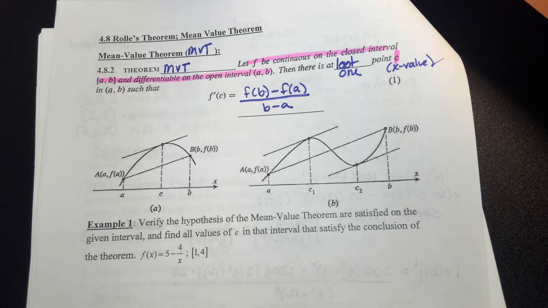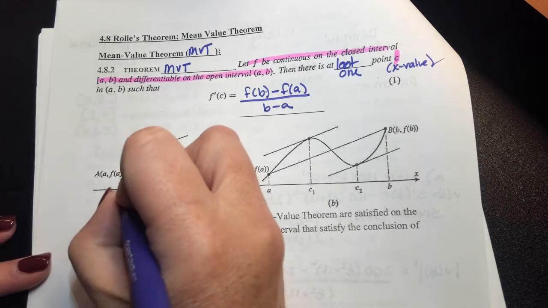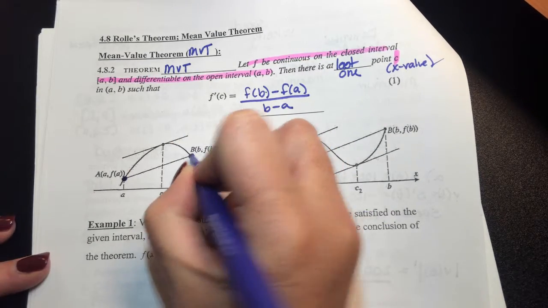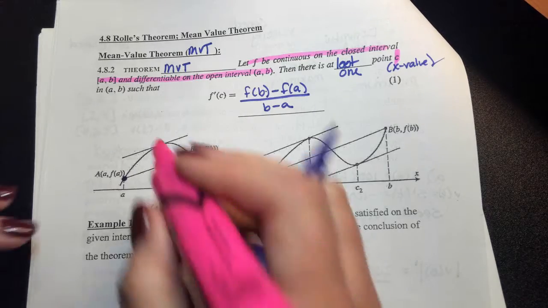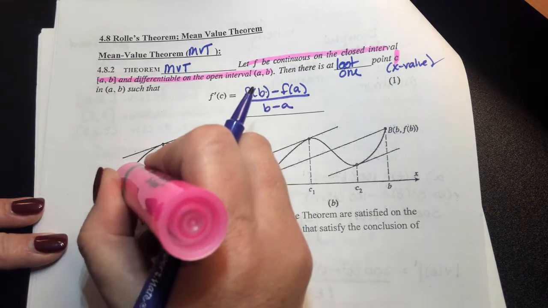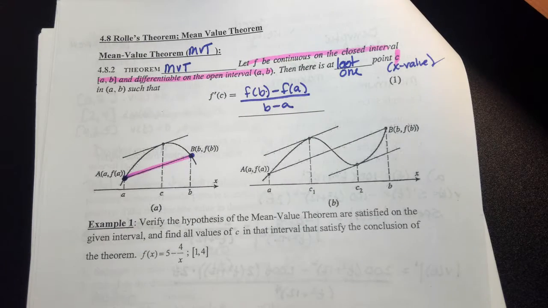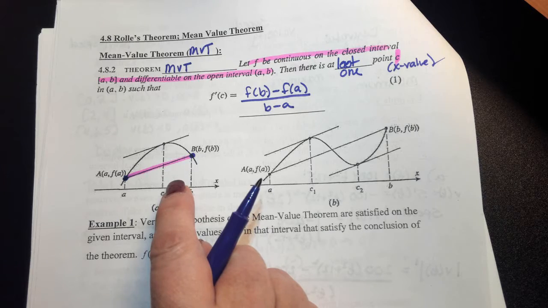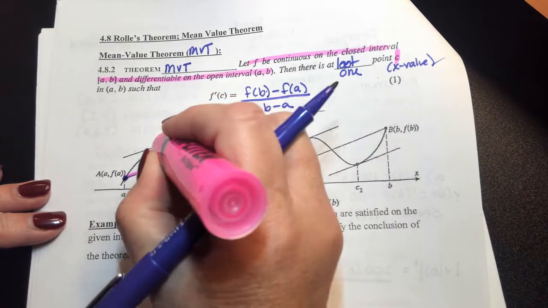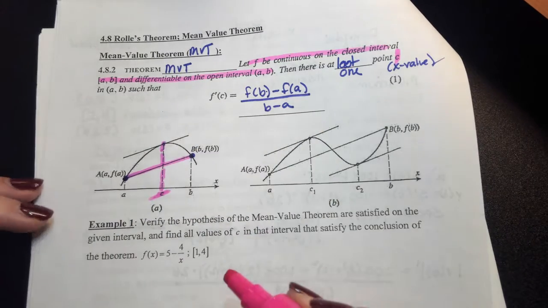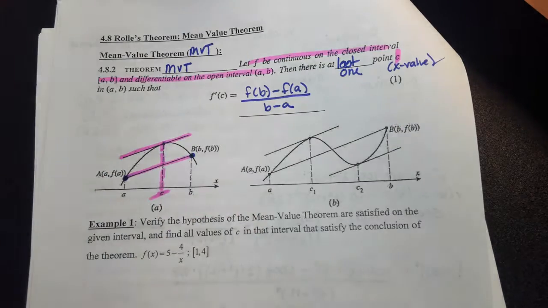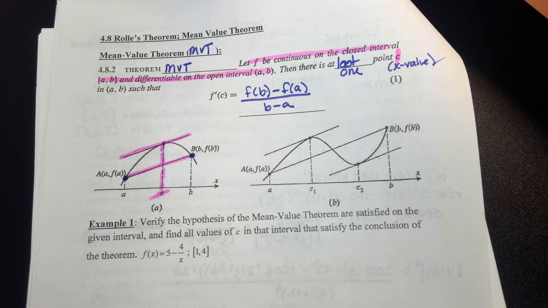So let me visually describe what this means. First of all, you have these 2 points on a function: point a, f of a, and point b, f of b. When you draw this, it would be a secant line because it intersects your function at 2 points. And you look at the slope of that particular secant line. What the mean value theorem states is that as long as your function is continuous and differentiable in this interval, then there exists at least one point c, which is an x value, where the slope of the tangent line will be equal to the slope of the secant line. So that's what you're looking for.